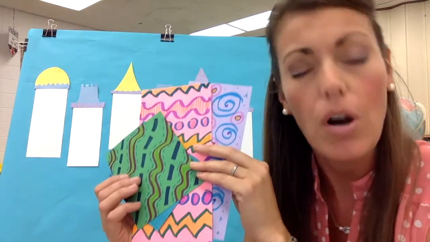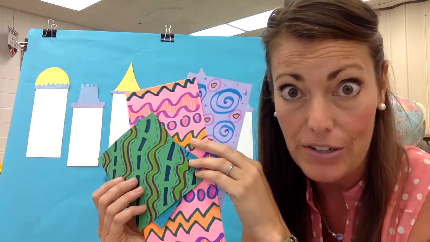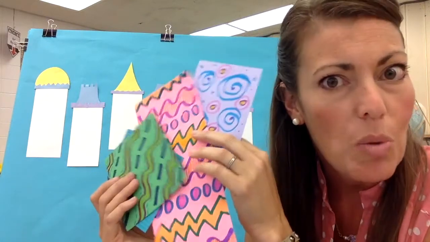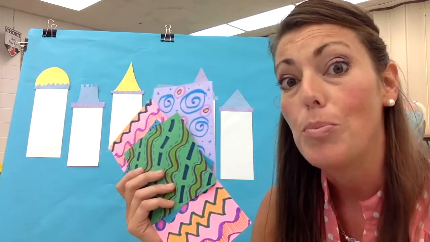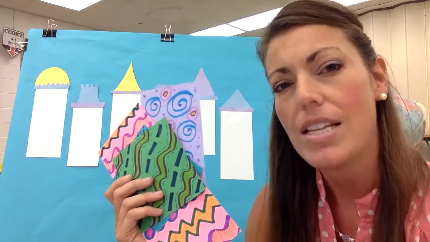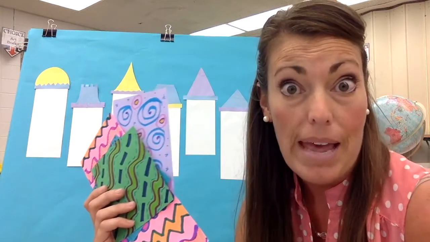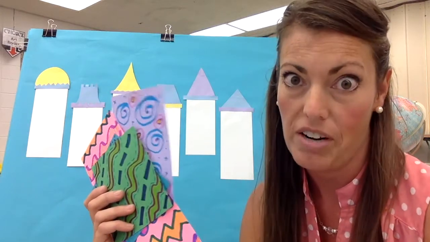Hi everybody. If you're watching this video, it means that you have completely finished all 4 sheets of your patterns. The 2 big ones, the 2 small ones, and you are ready to start constructing these papers to build your houses. So this video is going to show you how to make a roof for each one of your buildings.